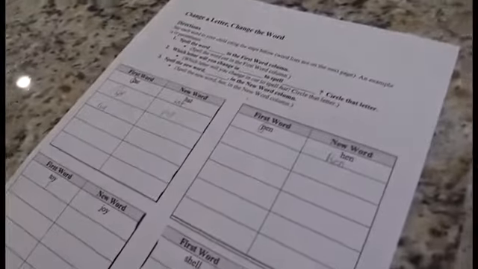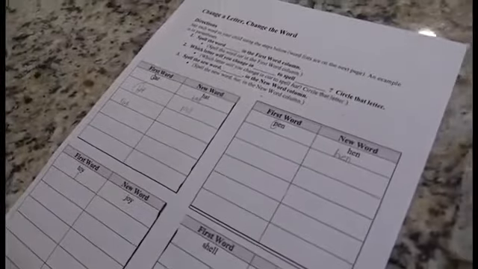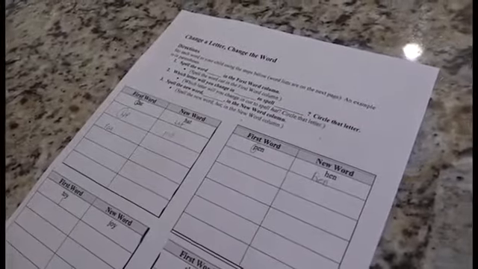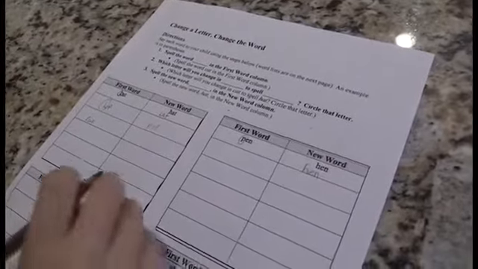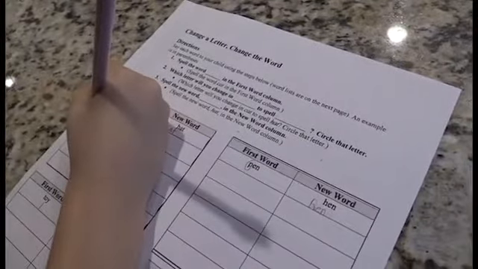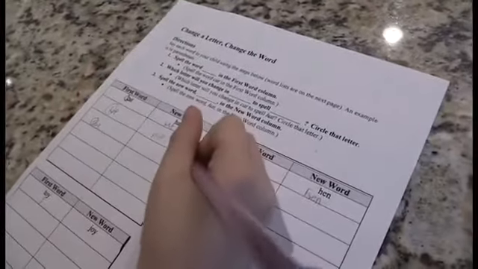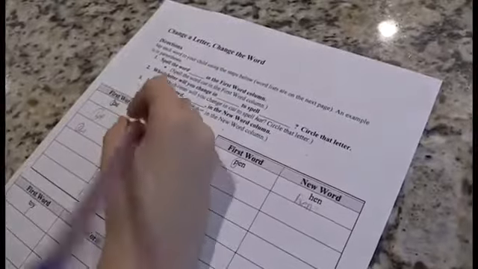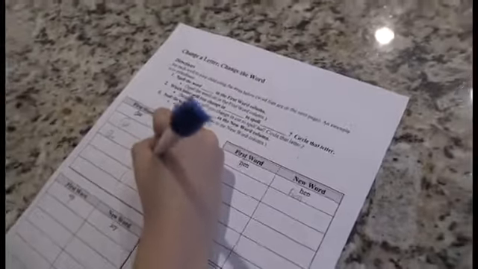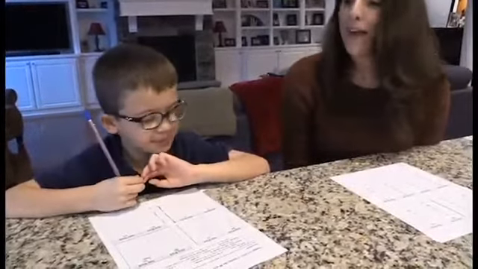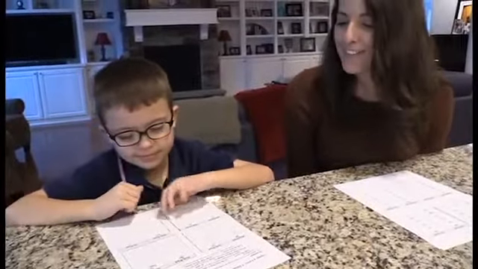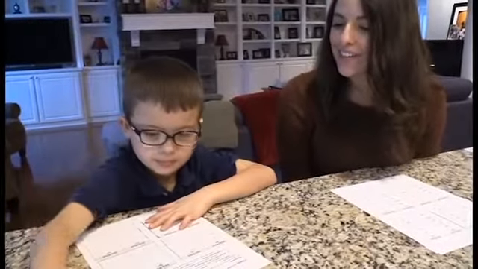Great. What letter do you need to change in rug to make mug? The R. What do you need to change it to? A-M. Good. Can you circle the R to show which letter you have to change? Great. And then in the second column, spell out mug. Awesome. Okay. What about pet? Can you spell pet? P-E-T. Great. Can you write that down?